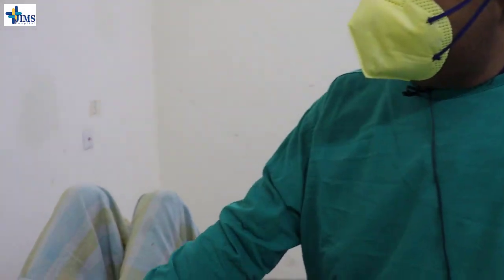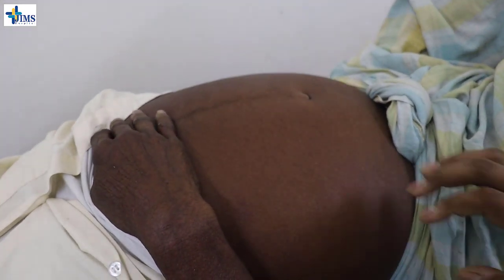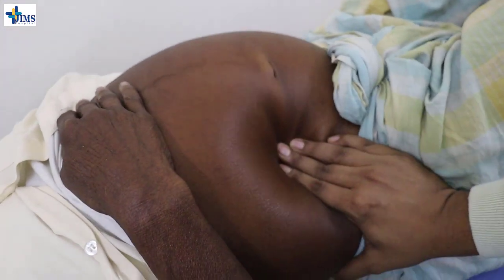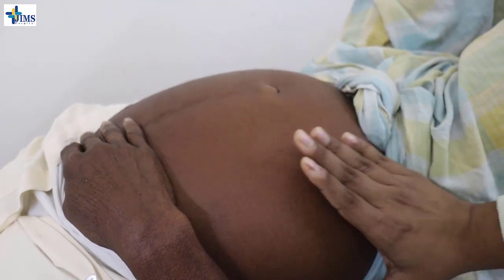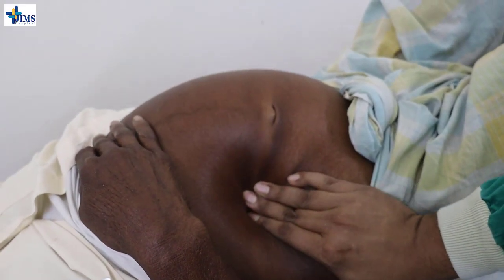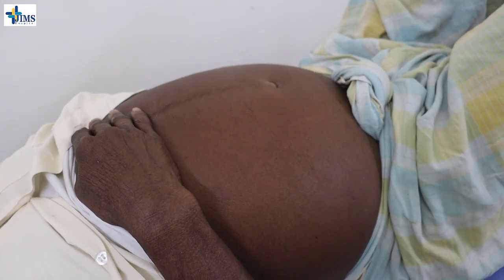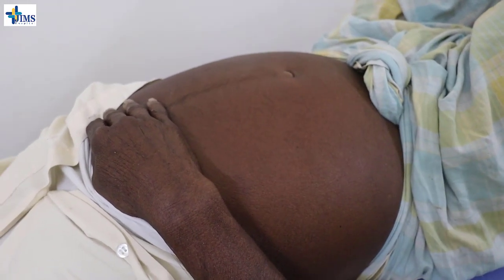Now here, as there is abdominal distension, you sometimes use the dipping method of palpation. Means put your hands, press, then tell the patient to take deep breath. Dip with each breath. This is the dipping method of palpation of the liver.